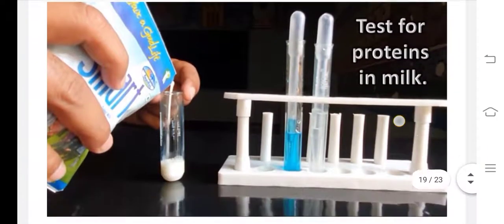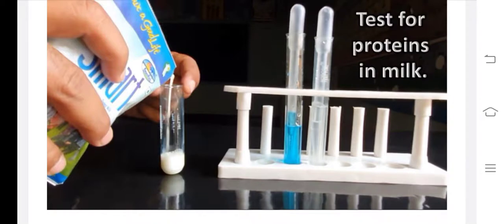Now we can move on to one example, test for proteins in milk. Observe here. Clear?